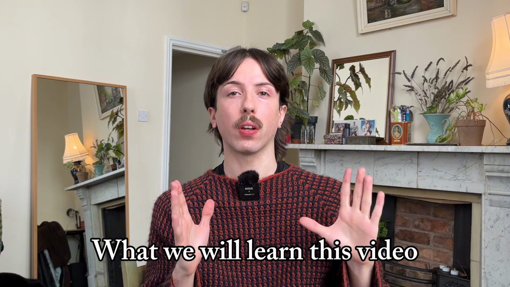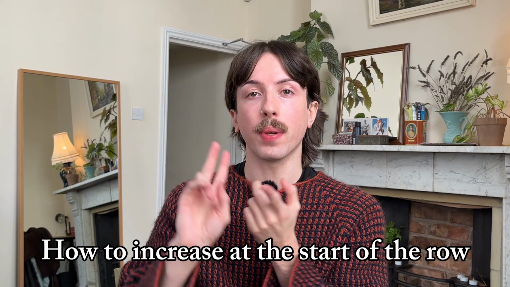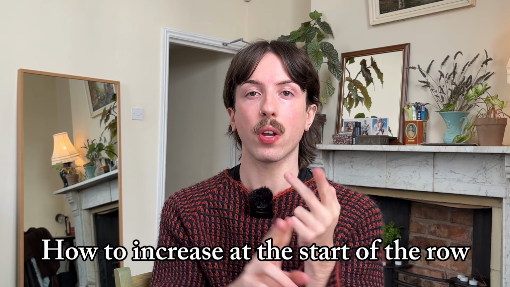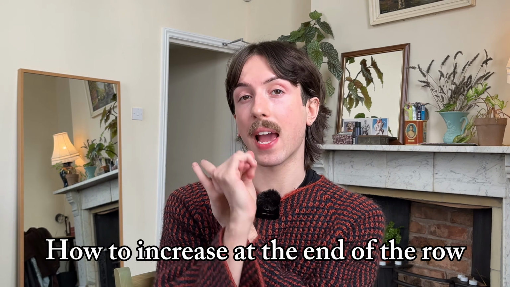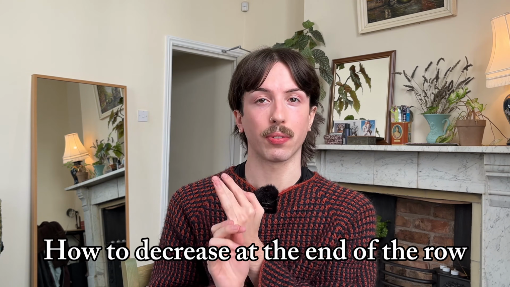decreases within filet crochet. For today's video, we're covering 4 main techniques, which is how to increase at the start of the row, how to increase at the end of the row, and then how to decrease at the start of the row and decrease at the end of the row. Knowing these 4 things means that you can effectively do whatever you want.